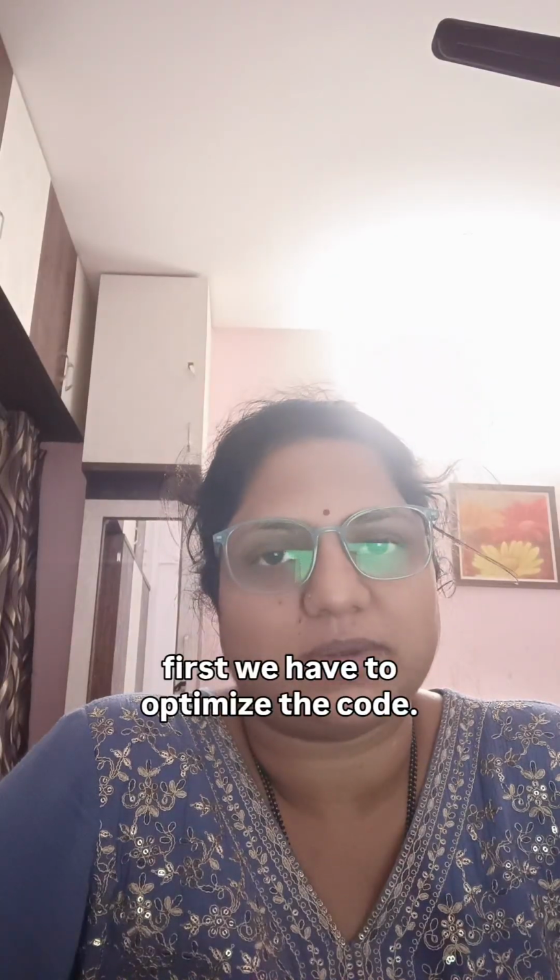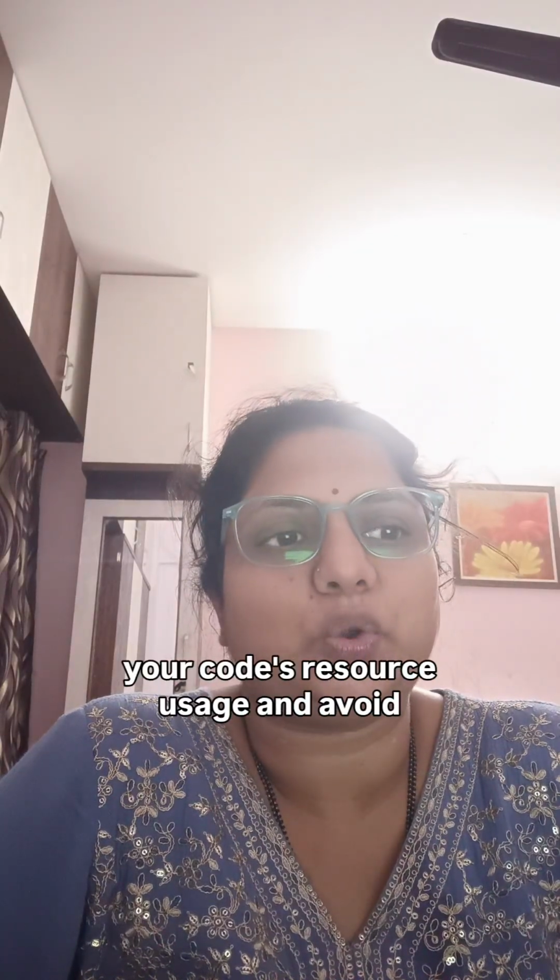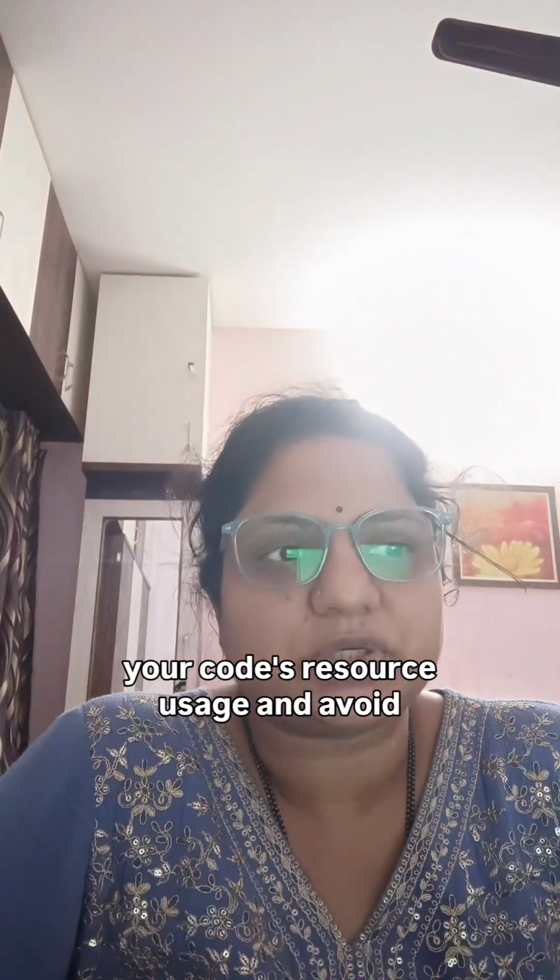So how do you handle Salesforce governor limits in testing? To handle Salesforce governor limits, first we have to optimize the code. Write efficient code that uses fewer resources. Bulkify the operations. Process multiple records in batches instead of one at a time. Use the Limits class in Apex to check your code's resource usage and avoid hitting limits.